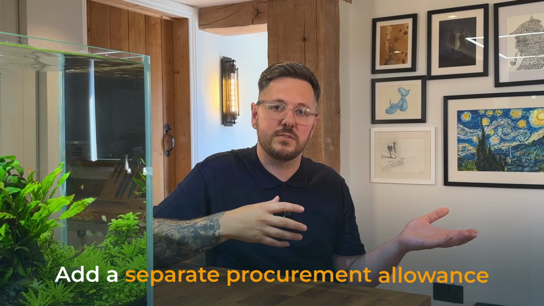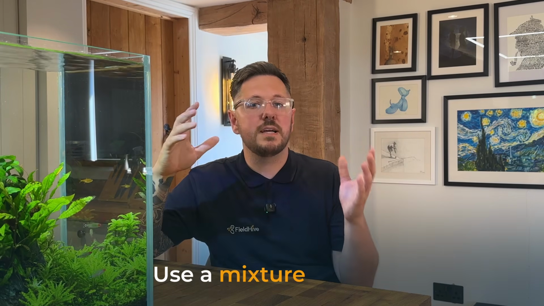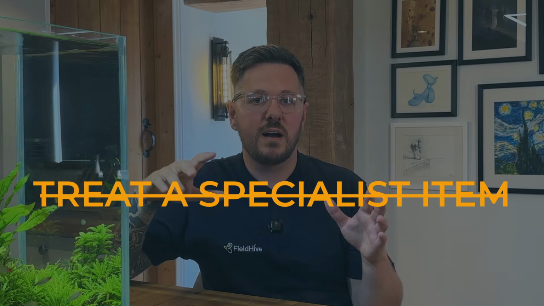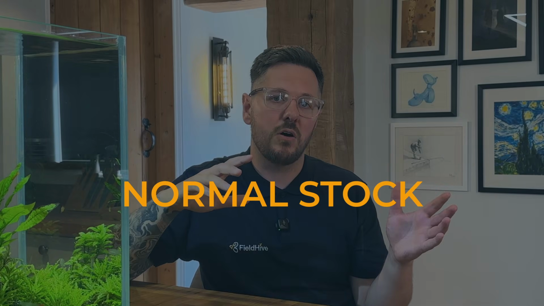You might use a higher markup, you might add a separate procurement allowance, or you might use a mixture of both. What matters is that you do not treat a specialist item like normal stock when it already created extra work before reaching site.